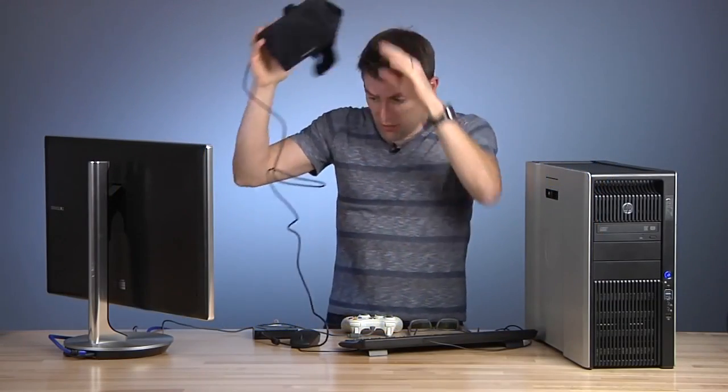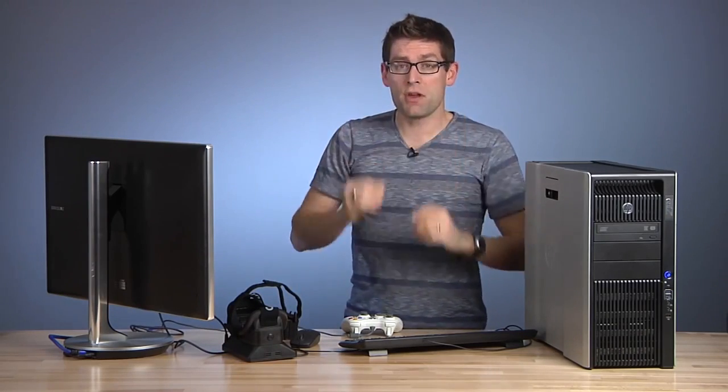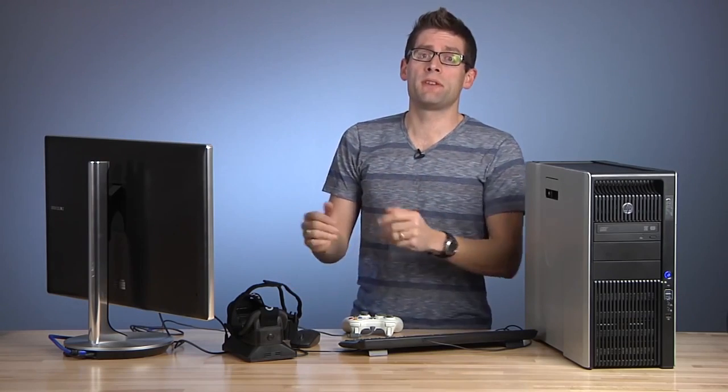Well, I'm really excited to see where this technology goes. And if you want to experience it for yourself, I'd recommend that you go to oculusvr.com, where you can check into their affordable development kits.